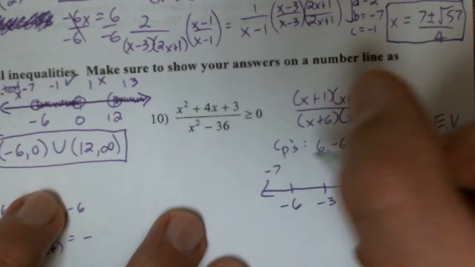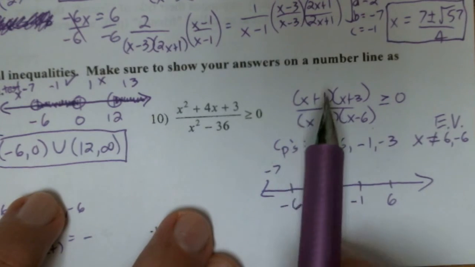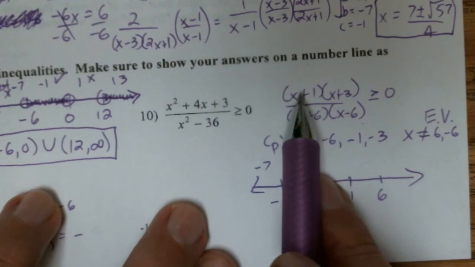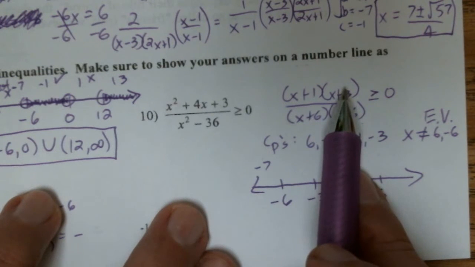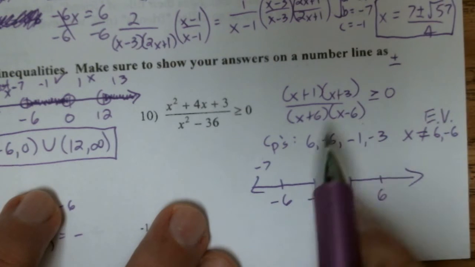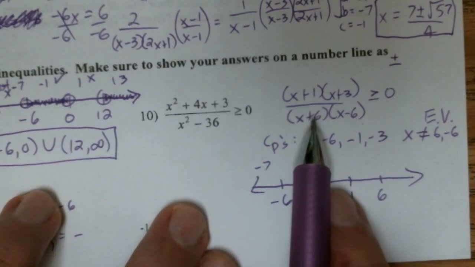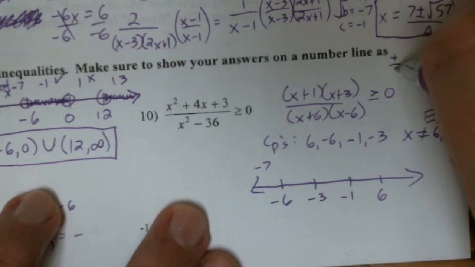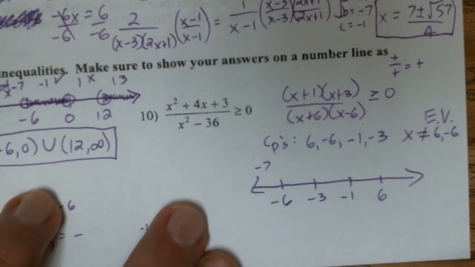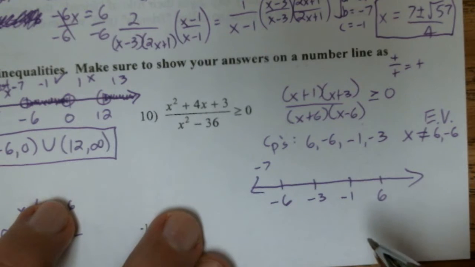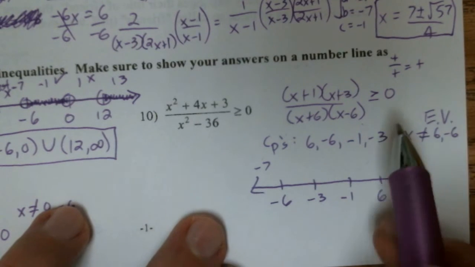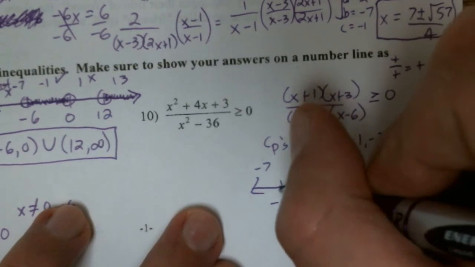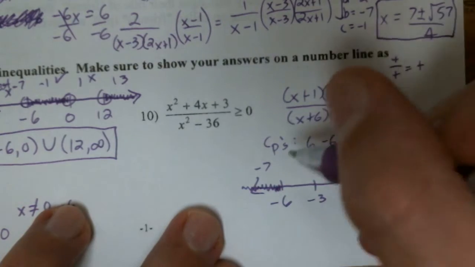All right, so let's test -7. If I stick in a -7, that's going to give me a negative, and a negative, so overall that's positive on top. Stick in a -7 on the bottom, that's going to give me a negative, and then another negative. Negative times a negative is a positive, so a positive over a positive is a positive. It's tough, guys, I know. Is a positive greater than 0? Yes, it is. So we're going to shade everything to the left of -6.